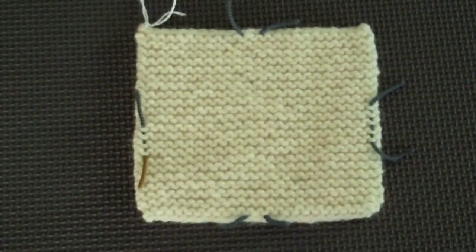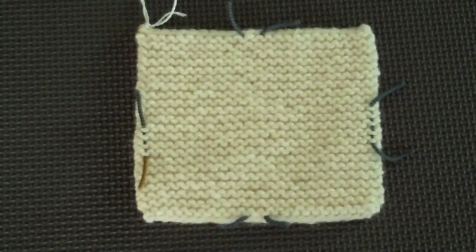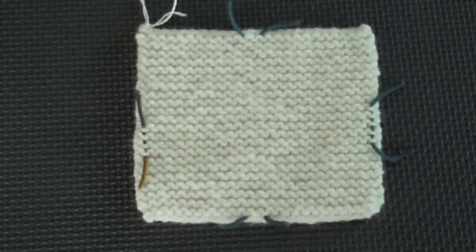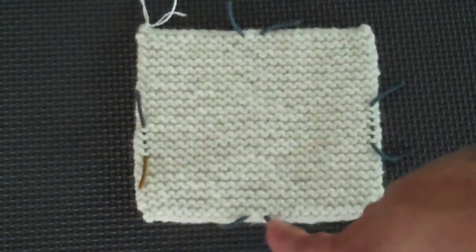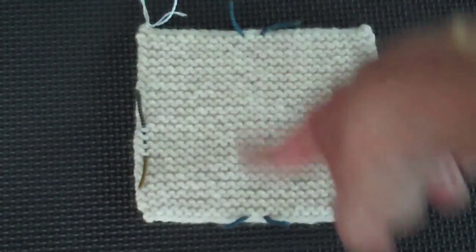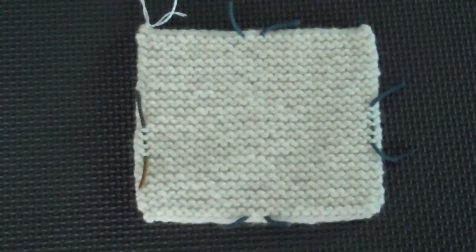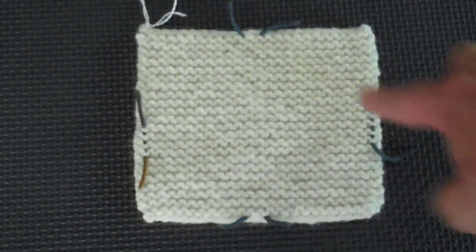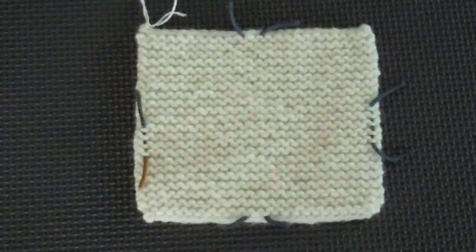You can see in the swatch that I have, it's garter stitch, and I have marked locations. I have marked off on each side where the selvage stitch is, and I have marked off where the rows that I want to measure begin. I have not included the cast on or the bind off row. And I've put in these little bits of waste yarn just to keep track of what I'm measuring.